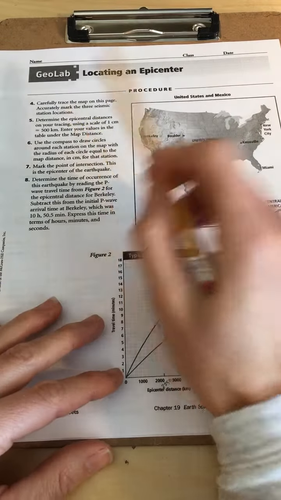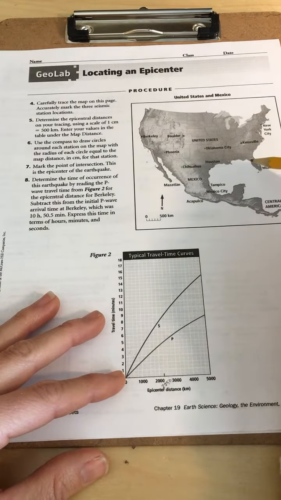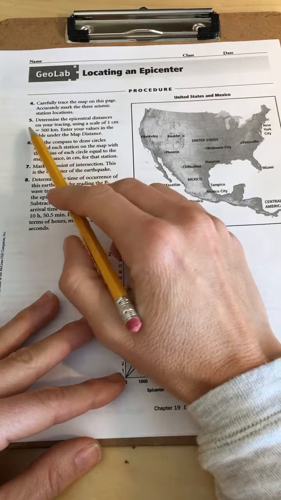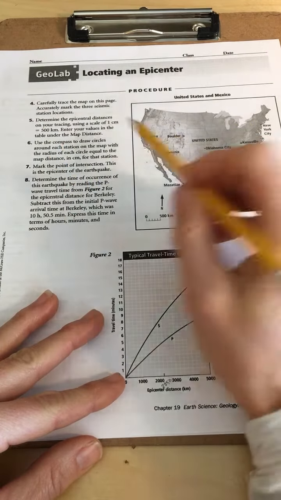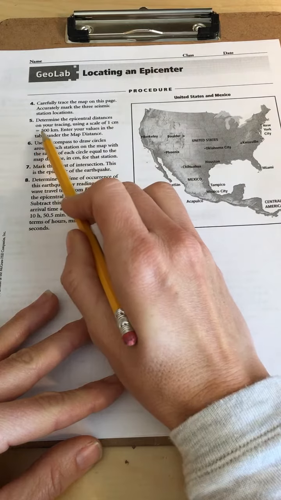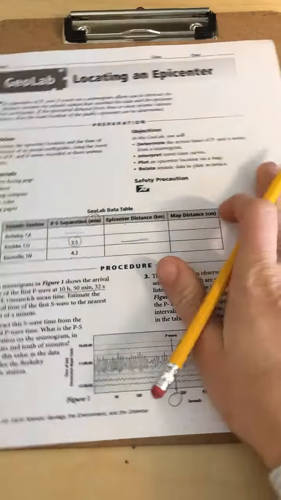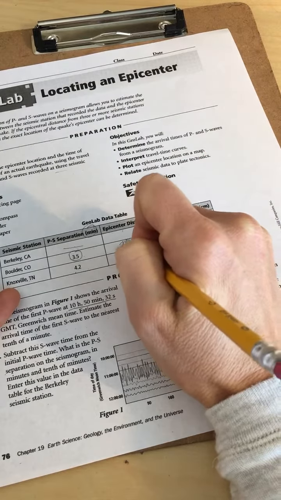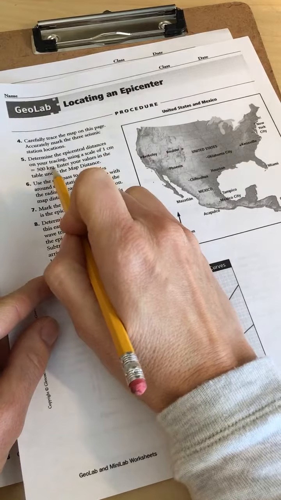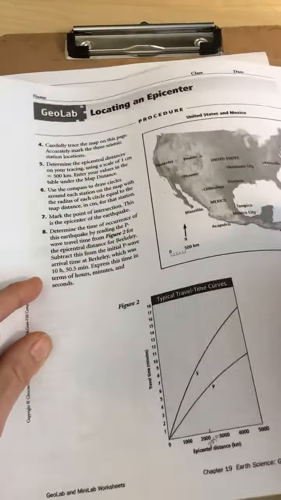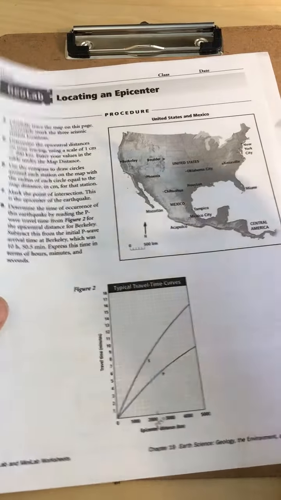Now this one, you can just use this graph right here if you want. It works just fine. Or you can trace this onto a tracing paper so you have more room. That's fine too. But what we will do is determine the epicentral distances on your tracing or on this map using a scale of 1 centimeter, which is equal to 500 kilometers. So let's say I'm going to do the 2250. If every 500 kilometers equals 1 centimeter, I need to figure out how many centimeters that is going to equal on my map here.